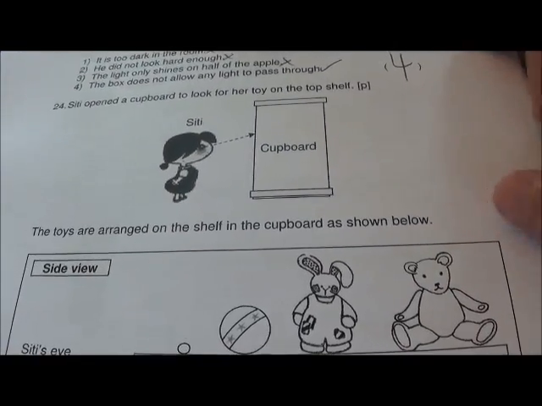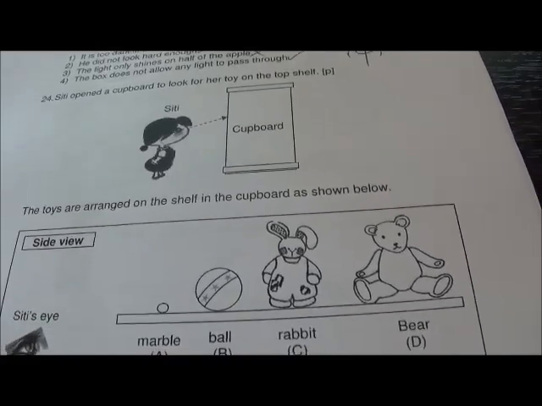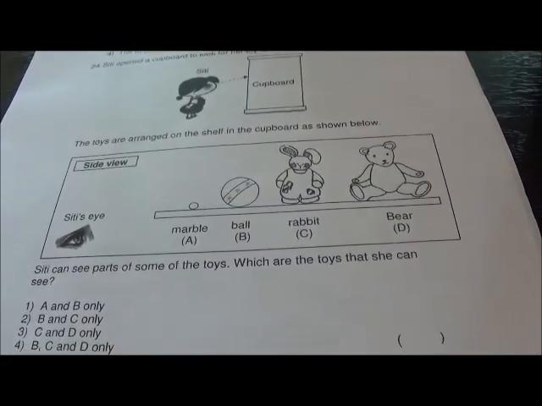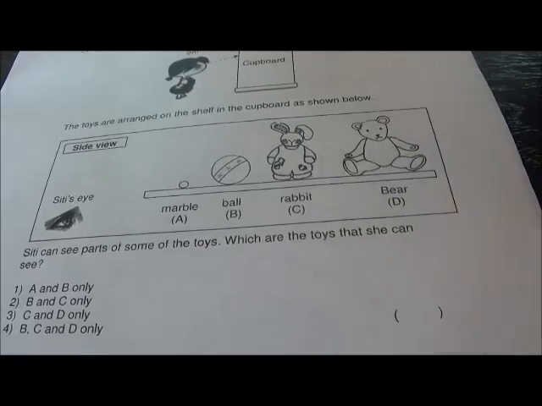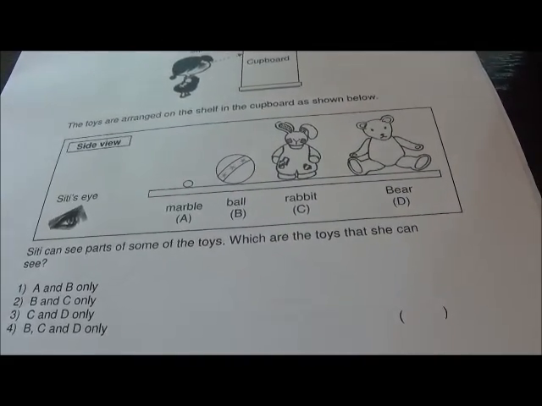Okay, we move on to question 24 now. He opened a cupboard to look for a toy on the top shelf. Okay, so this is how he arranged. The toys are arranged in the cupboard as shown. These are her eyes. She can only see part of the toys. What are the toys that she can see?